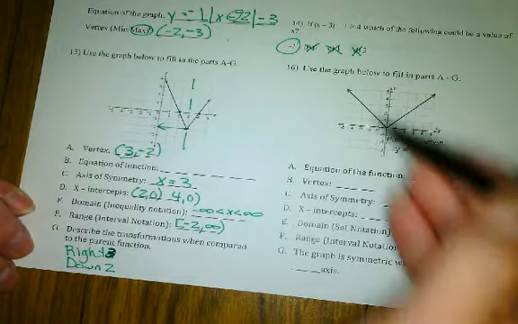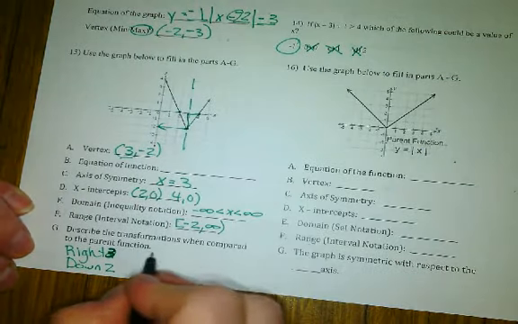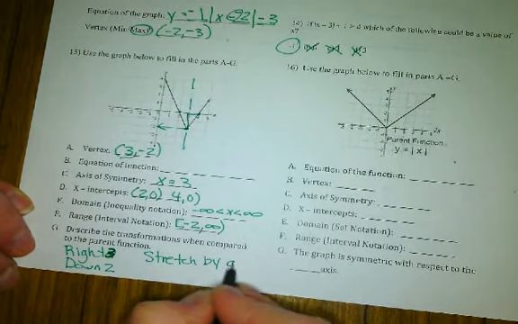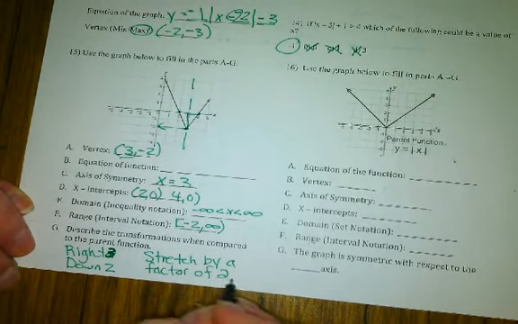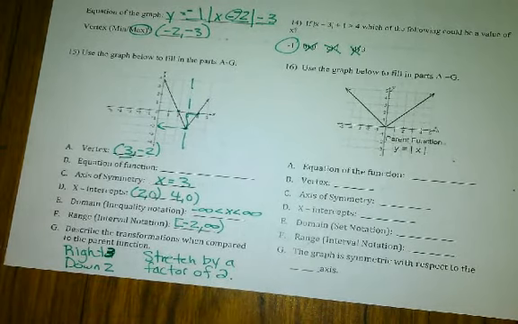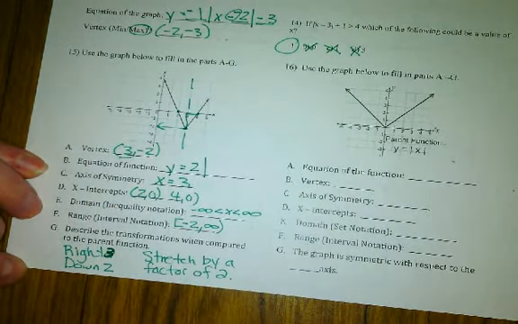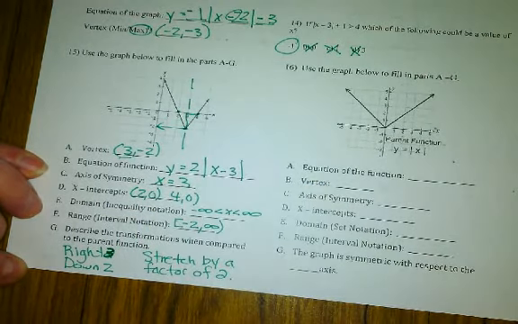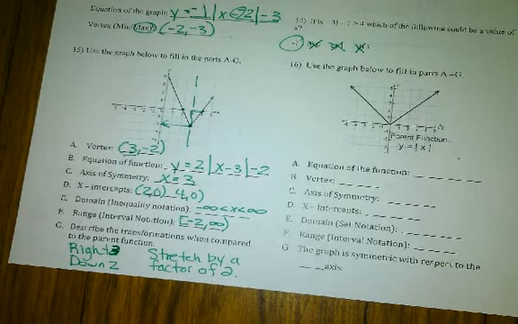And then now I'm going to check the stretch and compression. So it went up 2 over 1, so 2. That makes it a stretch by a factor of 2. Now if I write my equation, I'm going to have y equals, I know it was a stretch, so 2. It went right 3, so x minus 3, remember it looks like the opposite on the inside, and then down 2, minus 2.